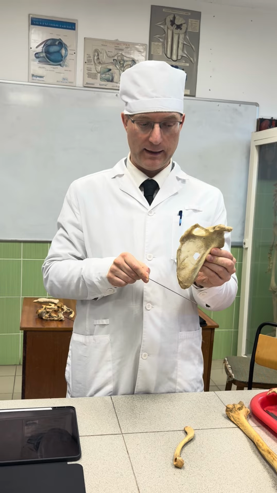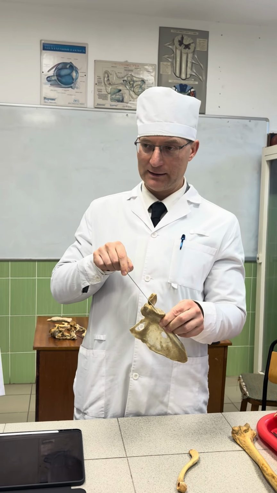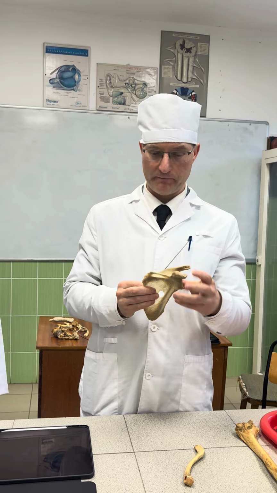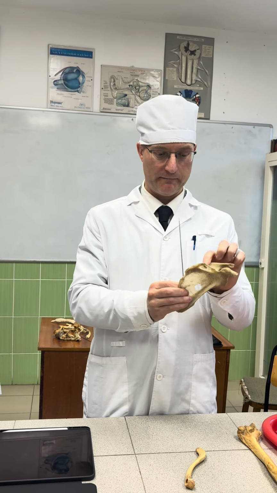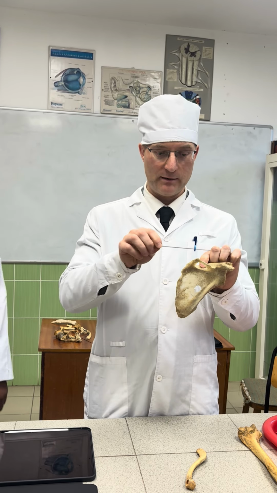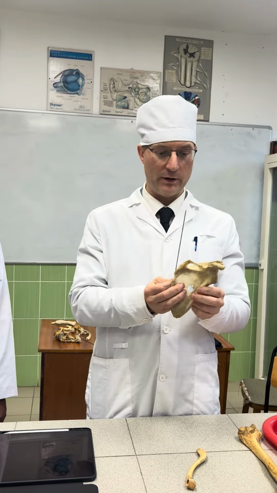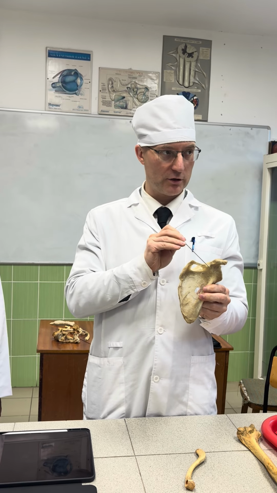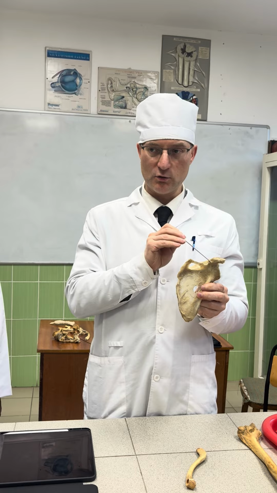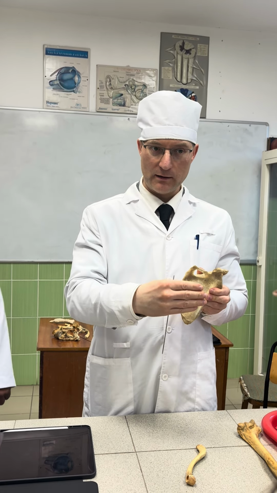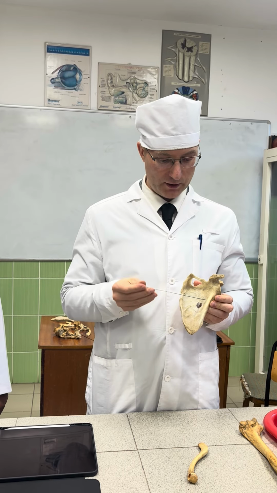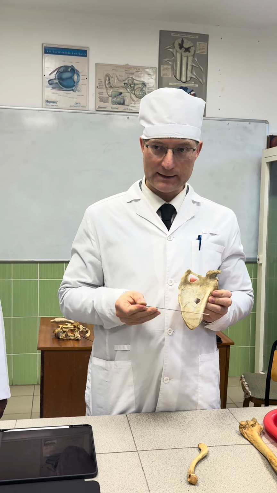Angulus superior, angulus inferior, and this is lateral, so the biggest is lateral. And three borders, margo medialis, margo lateralis, margo superior. On the upper border, we have a notch, incisura scapulae. This surface looks to the ribs, to the rib cage, so facies costalis.